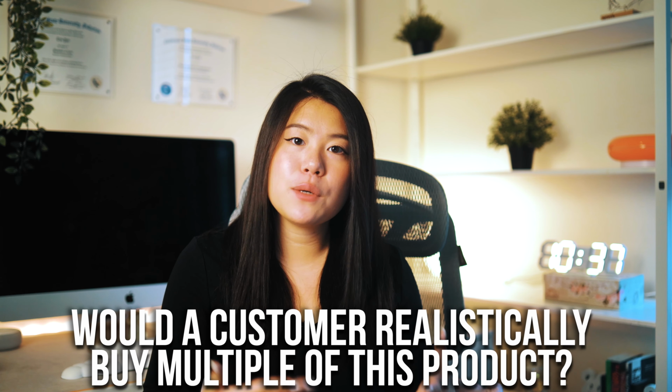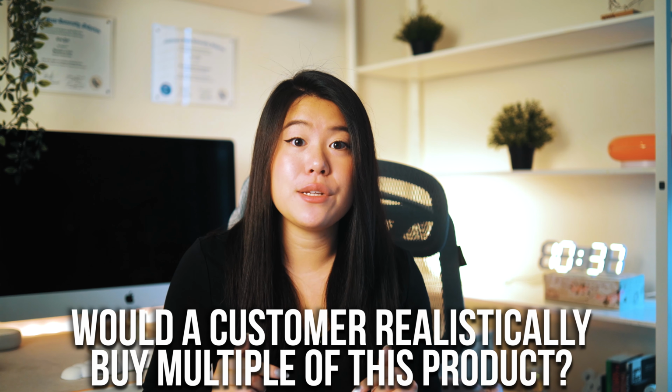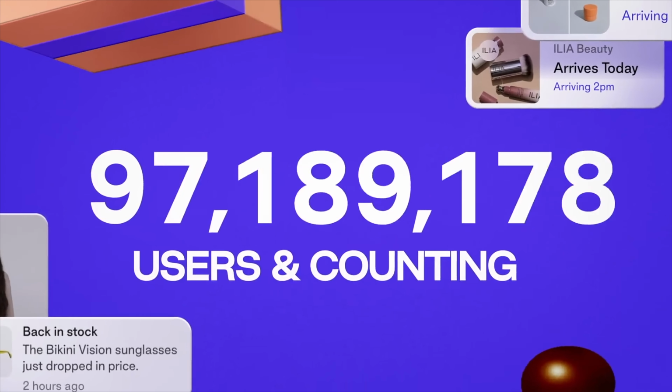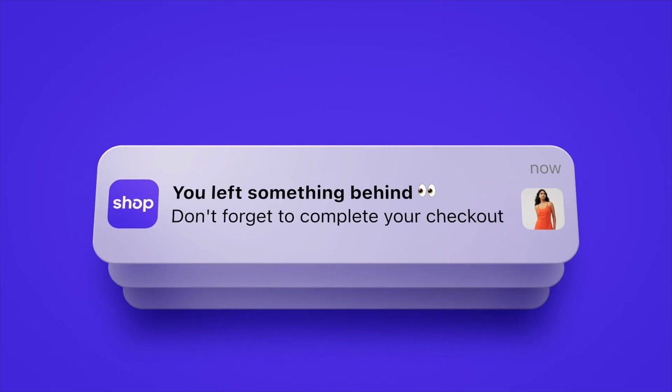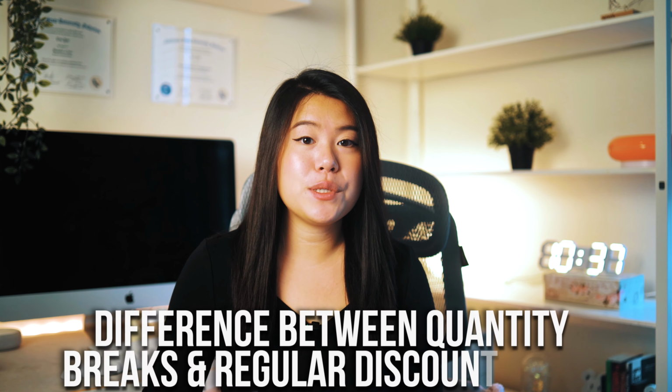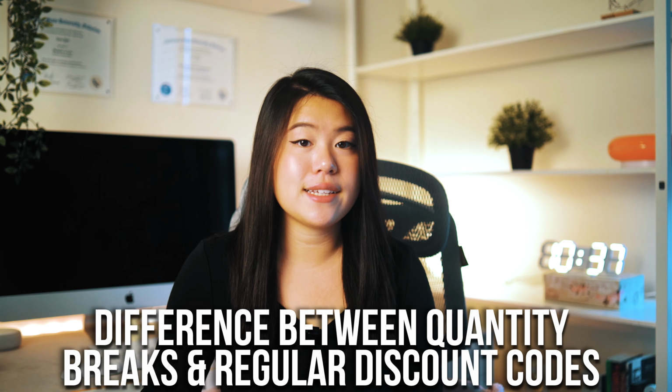So before setting this up, ask yourself, would a customer realistically buy multiple of this product? If the answer is yes, quantity breaks can be a simple way to increase average order value without making the offer complicated.